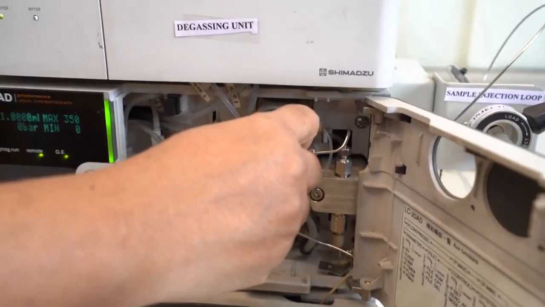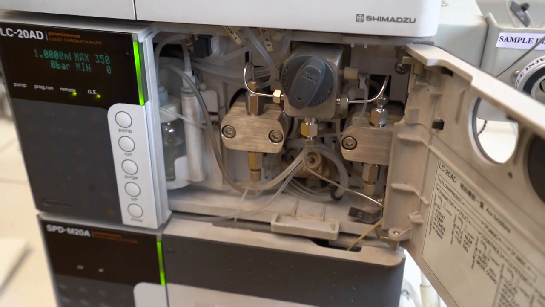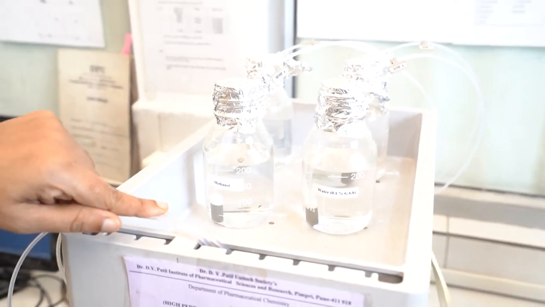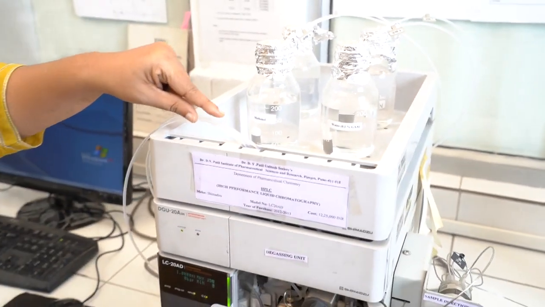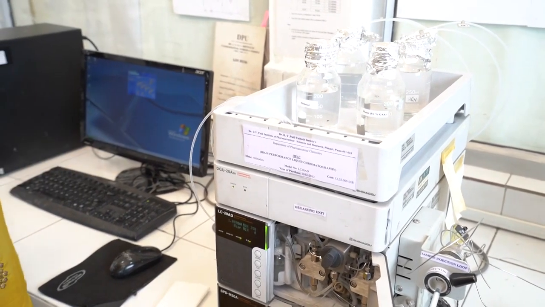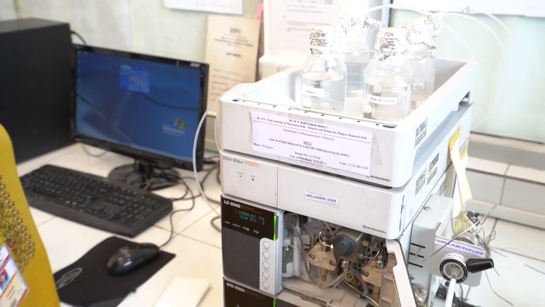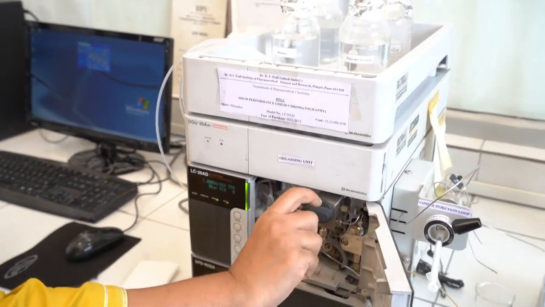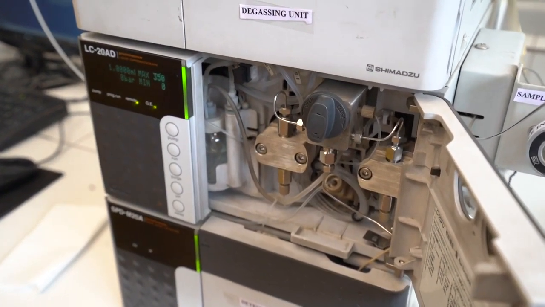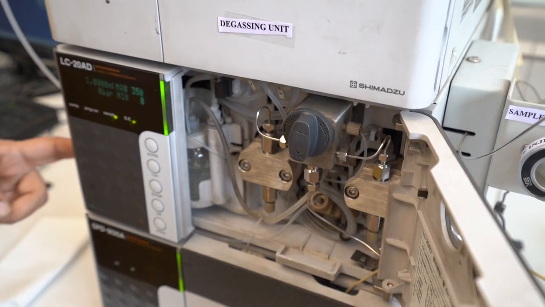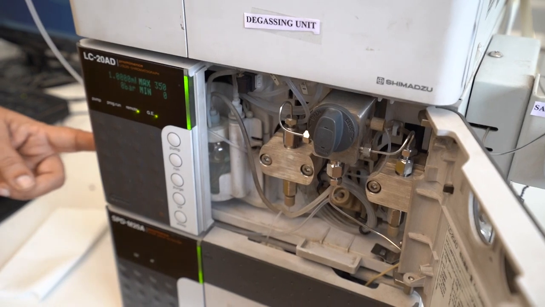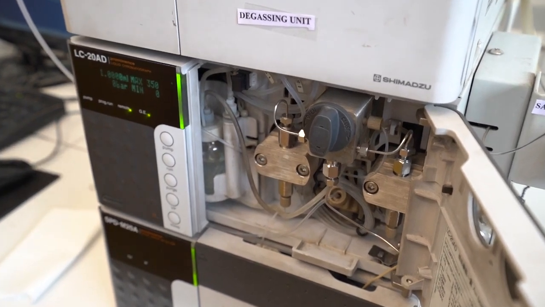When the purge valve is open, the mobile phase is sucked in from the solvent reservoirs and it is flushed through the inlet tubings to remove any dissolved gases that may be entrapped in the tubings when the HPLC system is left unused. Once the purging of the system is carried out, the purge valve needs to be closed and the HPLC operation can be carried out. In case of the Shimadzu system, the purging is carried out for a total period of 3 minutes at a flow rate of 8 ml per minute.